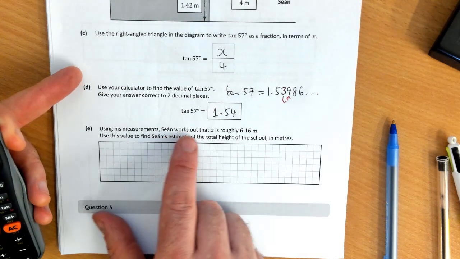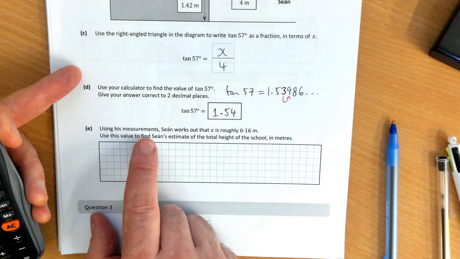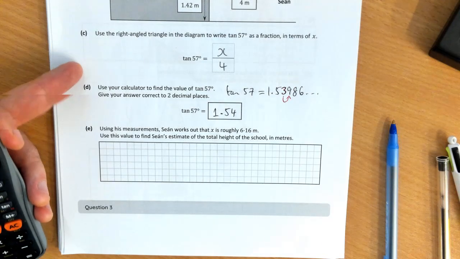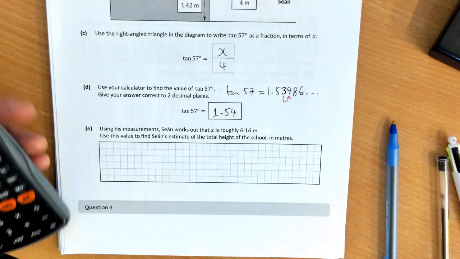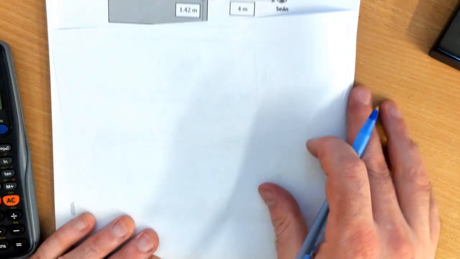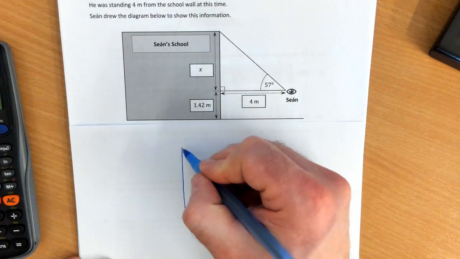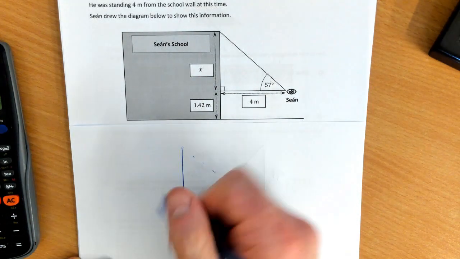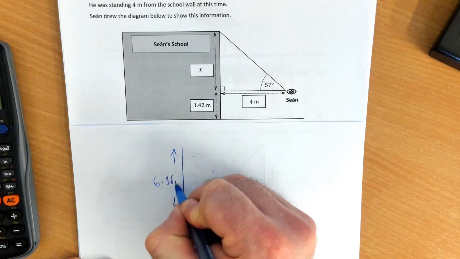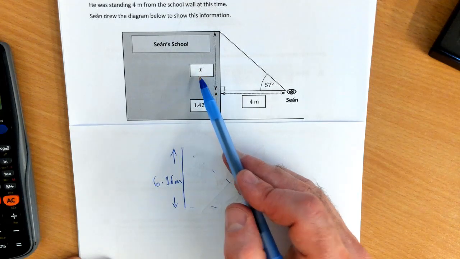Using his measurements, Sean works out that x is roughly 6.16 meters. Use this value to find Sean's estimate of the total height of the school in meters. So looking at the diagram there, the total height of the school, if you can see it above here, using his measurements, we're after finding out that x is 6.16 meters.